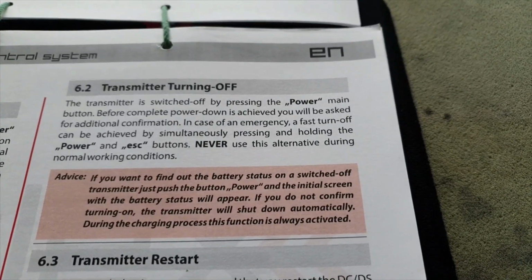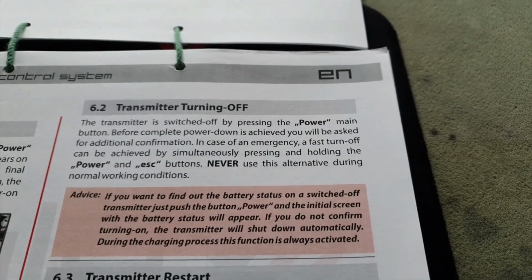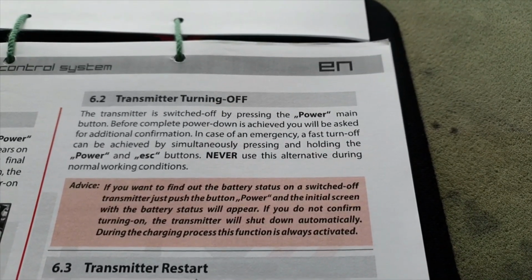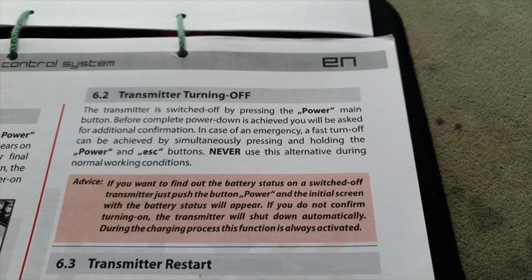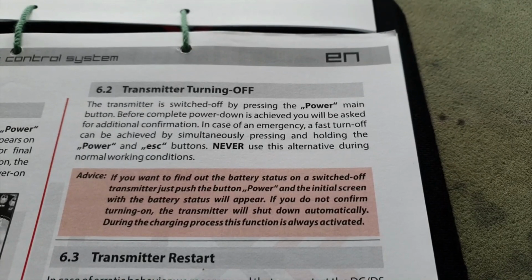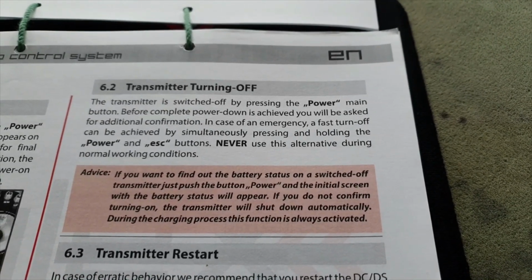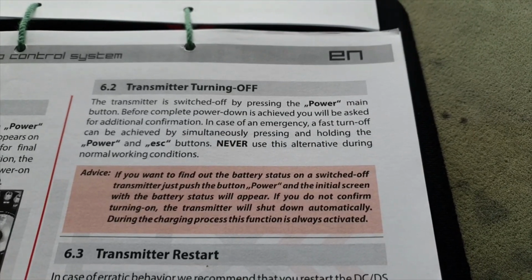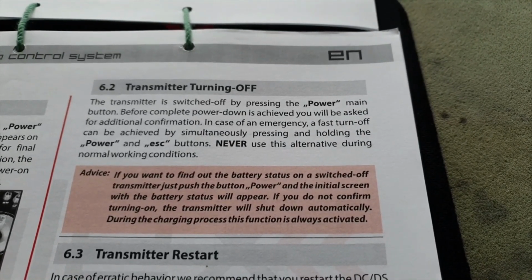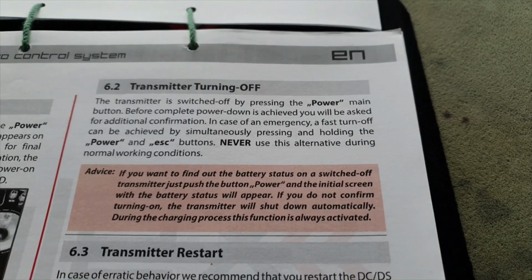I have had to use it once. The very first DS16 I had developed a fault in the memory card and would not switch off, but thankfully I remembered reading something about an emergency turn-off procedure in the manual, so I dug it out, found this, followed it, and that switched it off. So there are very rare occasions when you might need to do this. Maybe once a year, yeah, it's only about that.